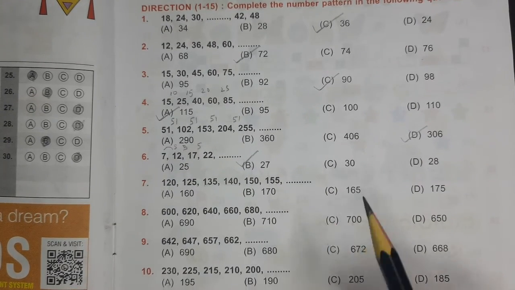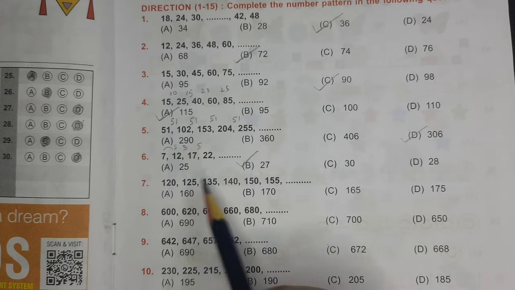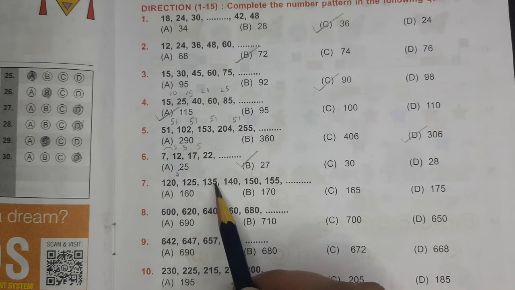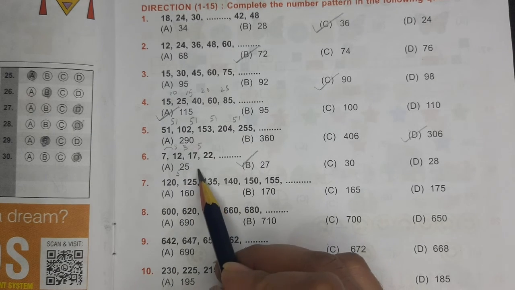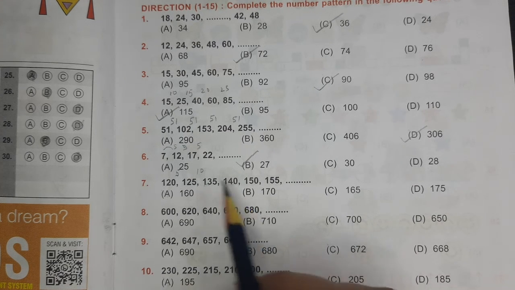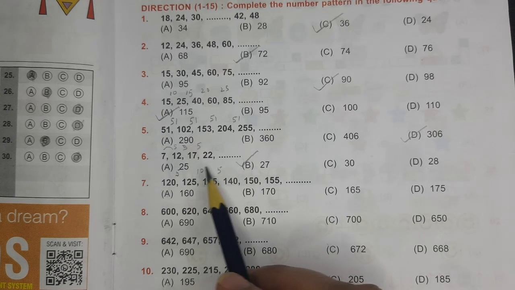Question number 7, 120 to 125. If you get the difference, it is 5. 125 to 135. The difference is 10. 135 and 140. Now the difference is 5. So you're getting 5, 10, 5.